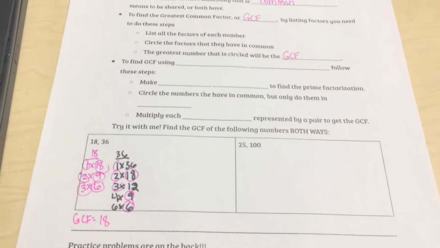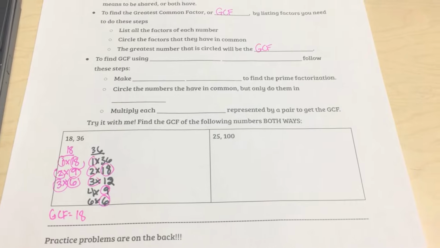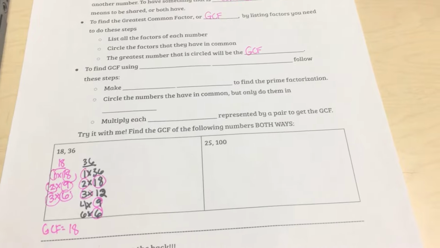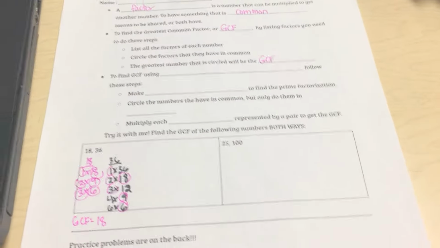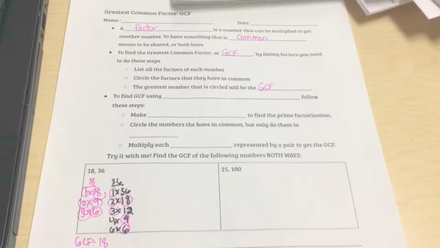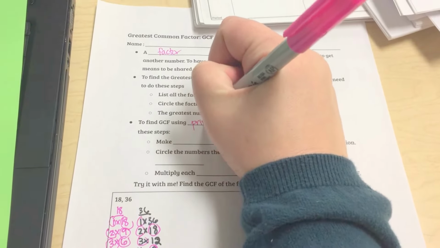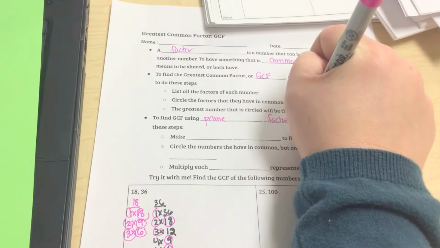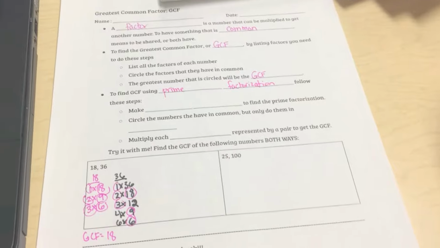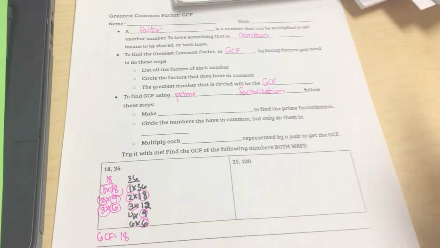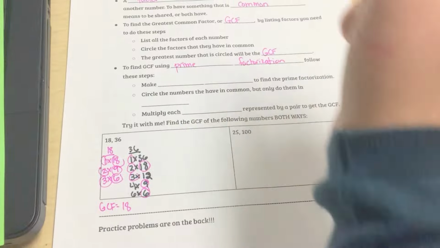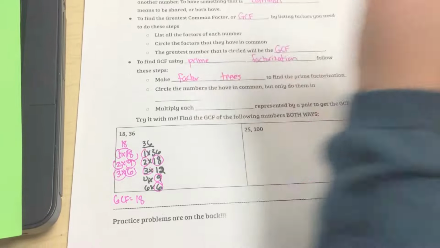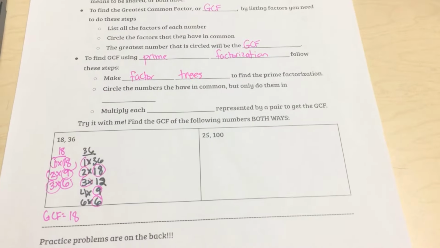Now, here's the problem with using listing factors to find GCF, is that sometimes we forget a factor pair, and that can mess us up because it might cause us not to have the largest factor written down. So today we're going to learn about finding GCF using what is called prime factorization, which some of you might have seen before. And to do prime factorization, we're going to follow some steps. And I know for a fact you've seen these steps before. We're going to make what is called factor trees to find our prime factorization.